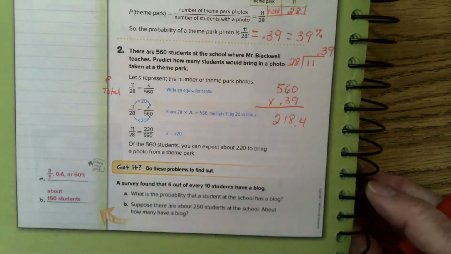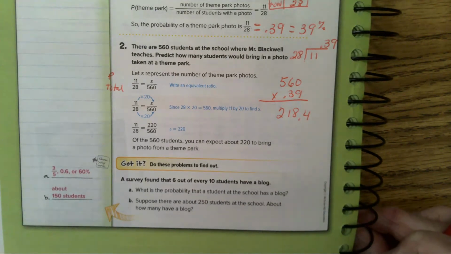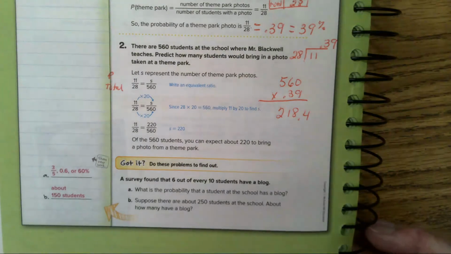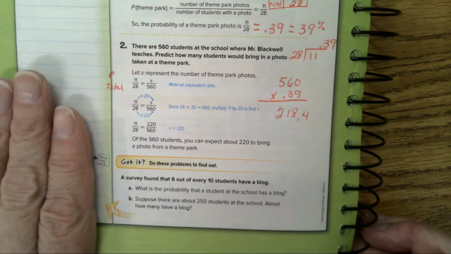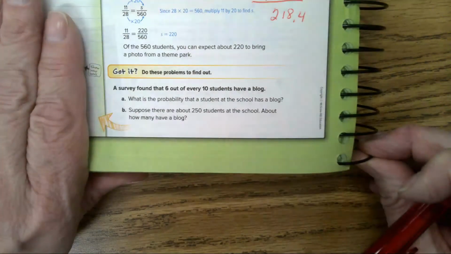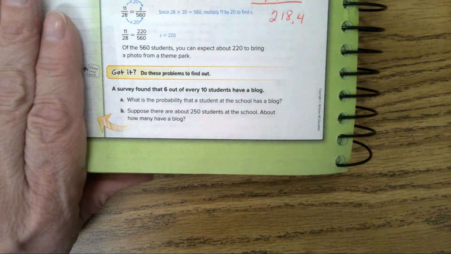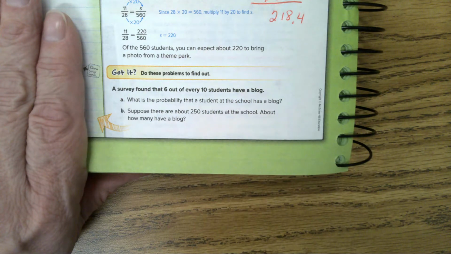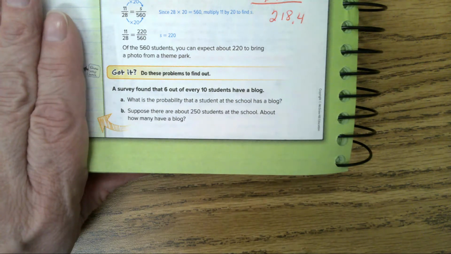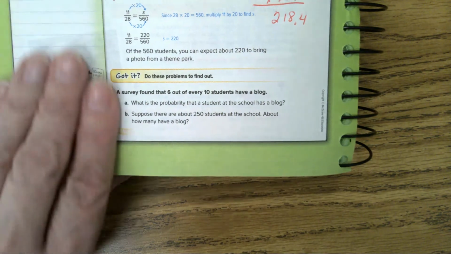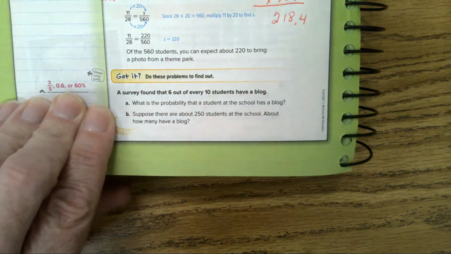So on these, if it wants it a certain way, on the test or the quiz, I'll tell you if you're to keep it as a fraction or change your fraction to a percent and work on it that way. So now we're going to do A and B. A survey found that 6 out of every 10 students have a blog. What is the probability that a student at the school has a blog? Well, kids, you put 6 over 10.